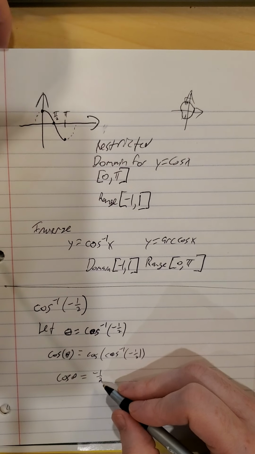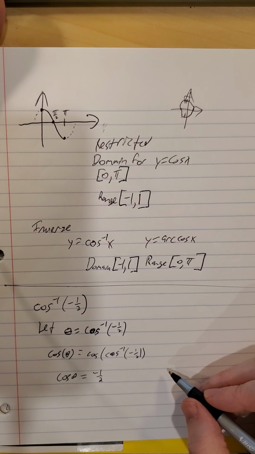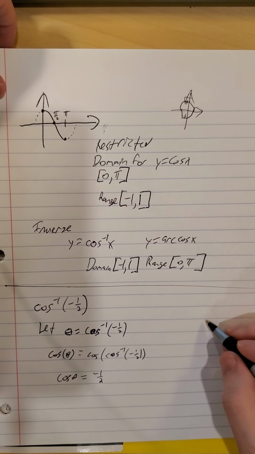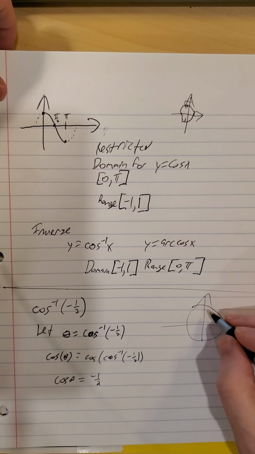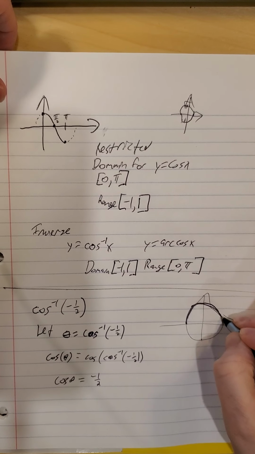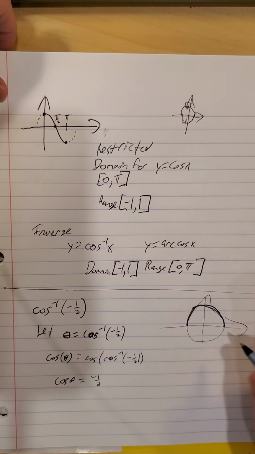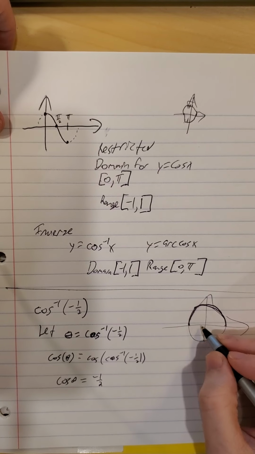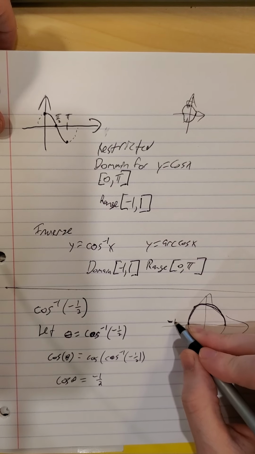Which angle has an output of -1/2 on that interval of 0 to pi? So if you think back to our unit circle, and this time we're interested in 0 to pi as opposed to sine when we're interested in -pi/2 to pi/2. So our cosine is -1/2. Well, here at pi we're at -1, 0.